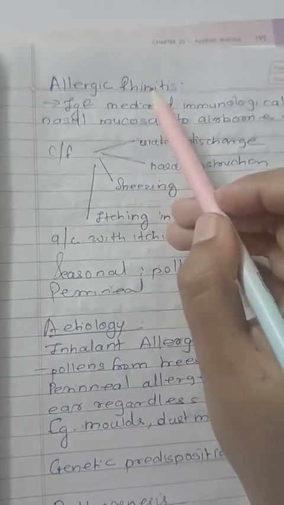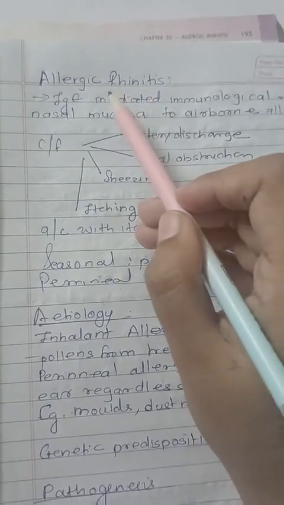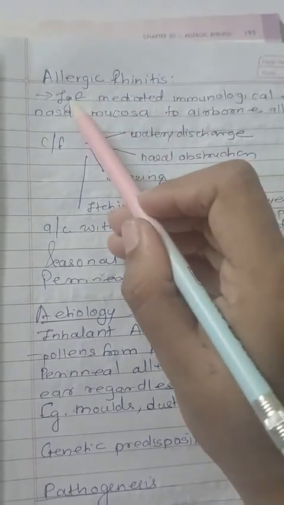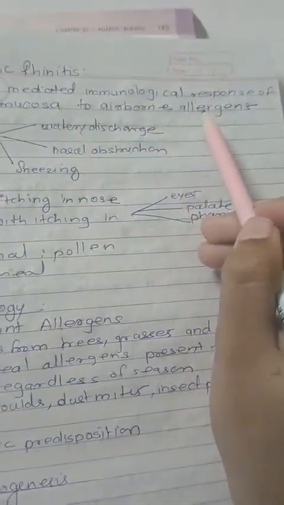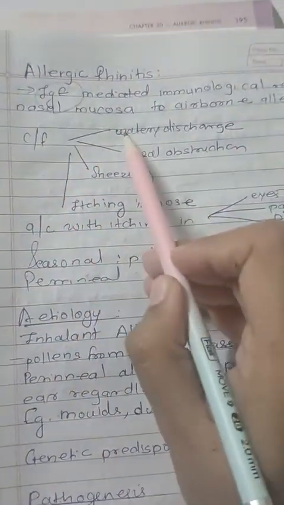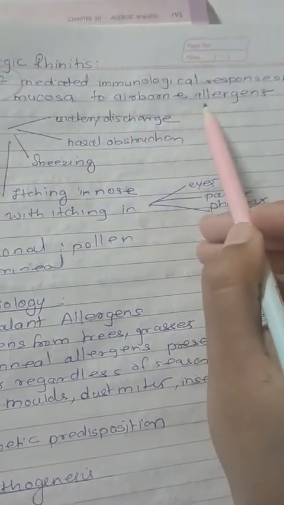Let's begin. Rhinitis is basically also called a common cold, and allergic rhinitis means it's an immunoglobulin E mediated immunological response of the nasal mucosa to airborne allergens.